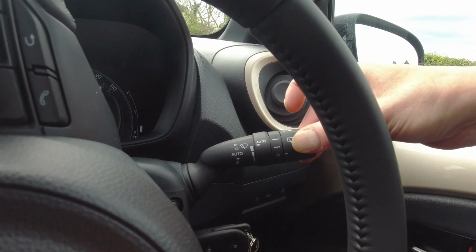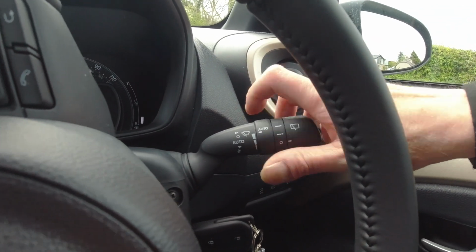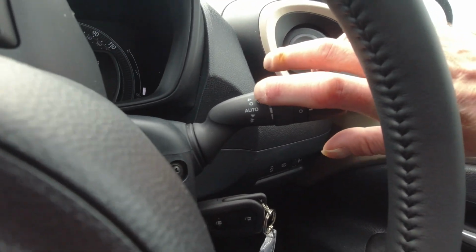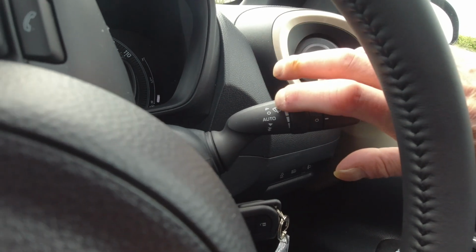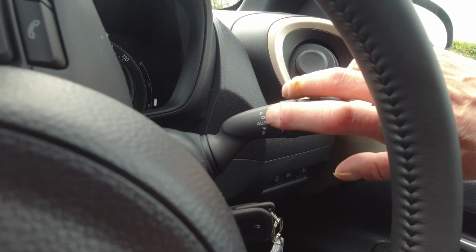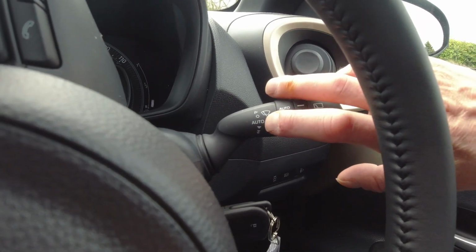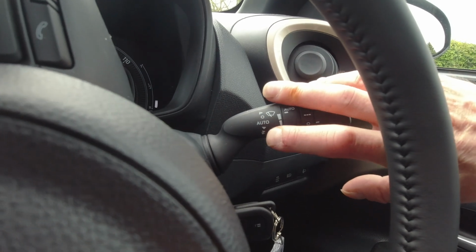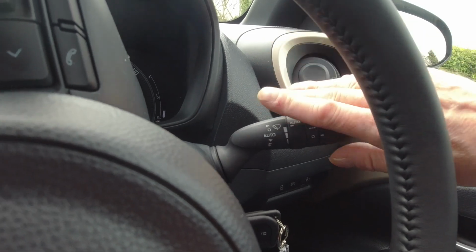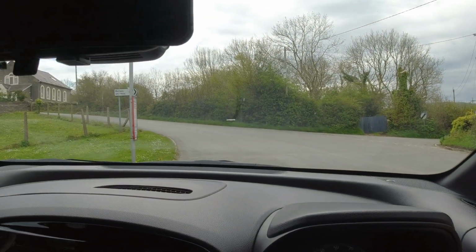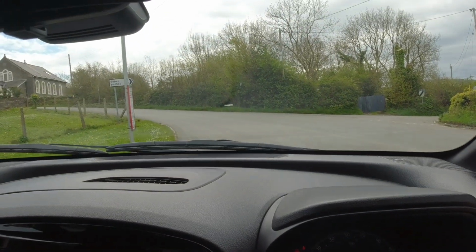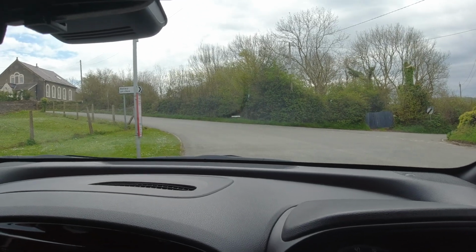So that's that section covered. Then you'll see multiple symbols here. There's a little arrow, there's a neutral position, which is off, then auto, and then two variable speeds. If I flick the wiper, it's in the off position at the moment, wipers are not on. If I flick it up one position, it'll fire the wipers once.